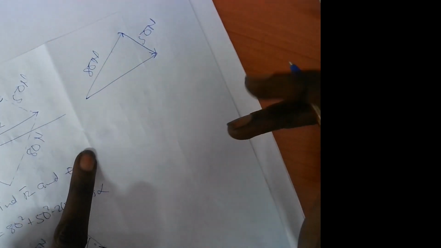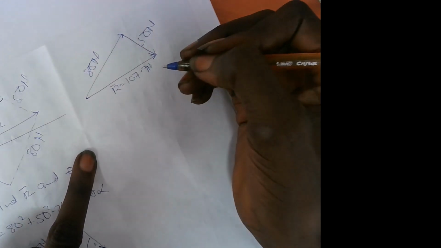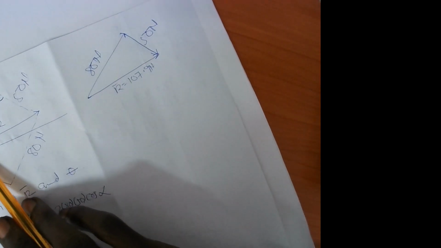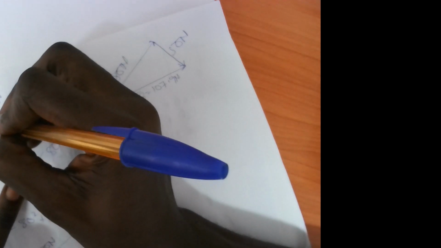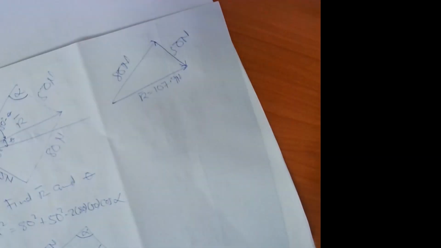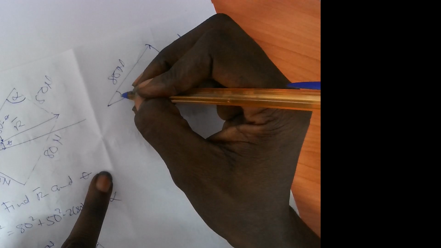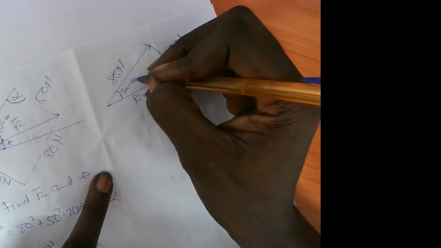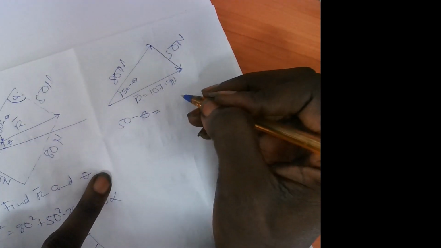Okay. So now this resultant vector, we found it to be 107.9 Newton. One thing we have to know is that this angle here is going to be 50 degrees minus theta. So I can represent that here: 50 degrees minus theta. This 50 degrees minus theta, I can call it, let's say, beta.